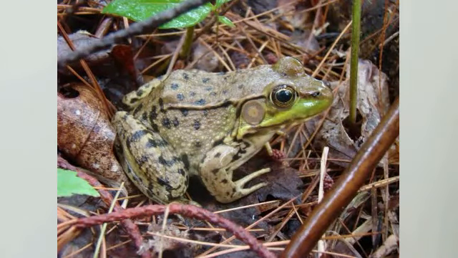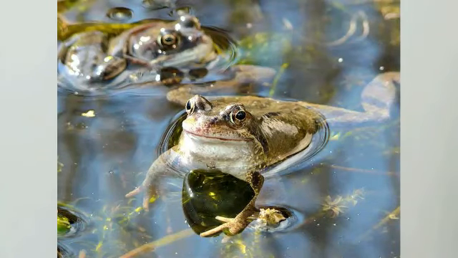The frog has two organs that help with breathing. When a frog lives on land, it uses its lungs. But when a frog lives in water, it uses its moist skin. What do you mean by moist skin? Yes, wet skin, where water content is always there. That type of skin we call moist skin. So a frog uses both its moist skin and lungs for breathing.